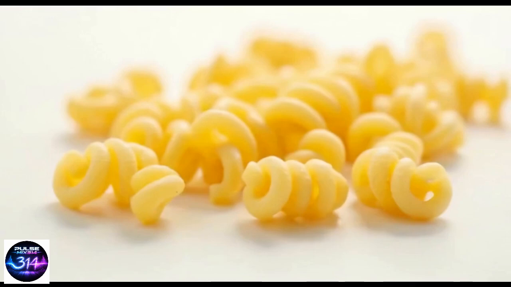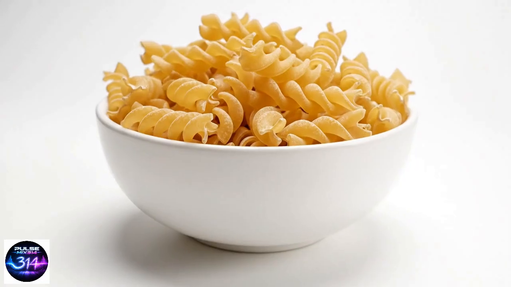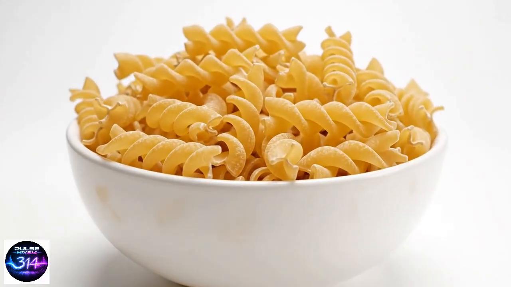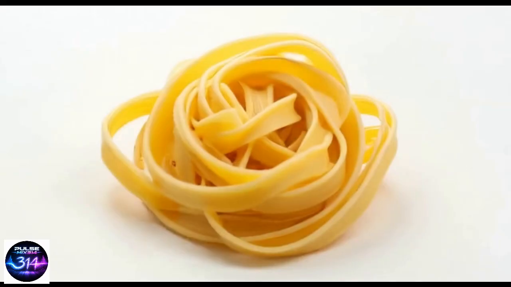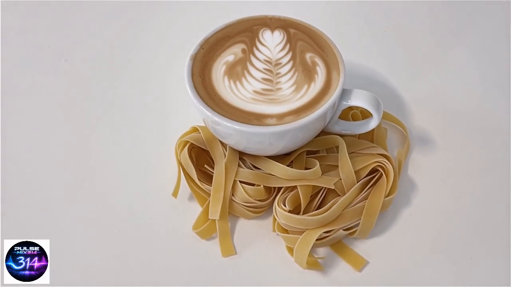Rigatoni is particularly popular in southern Italian and Sicilian cooking, where it is often baked with rich tomato or meat sauces and melted cheese on top. Its substantial size makes it one of the heartier pasta shapes suited to robust and heavy preparations.